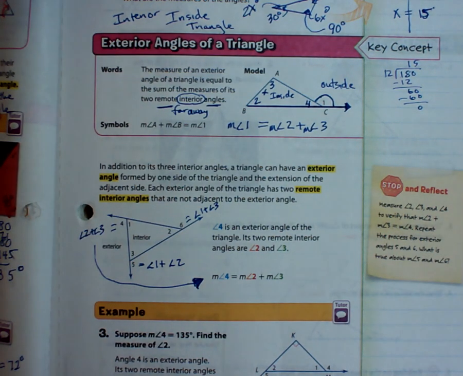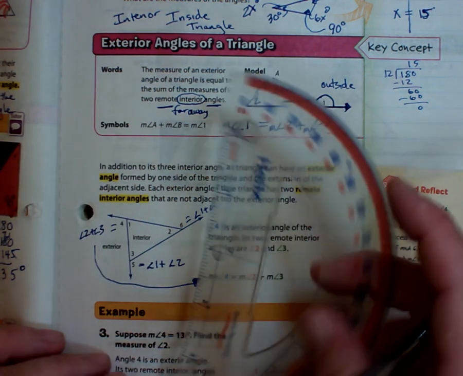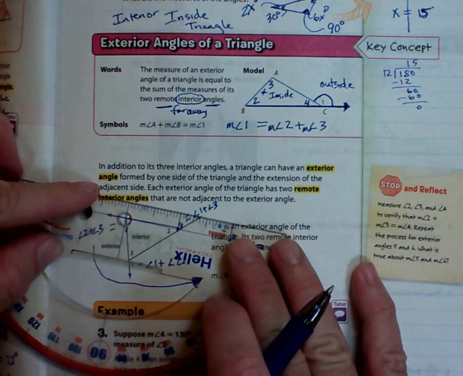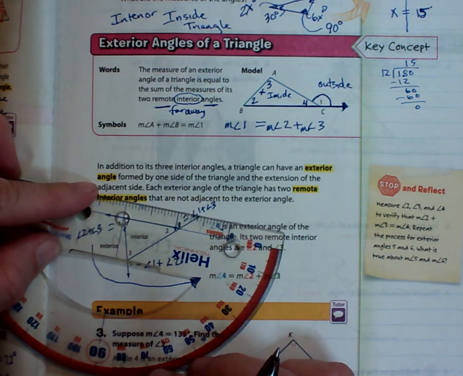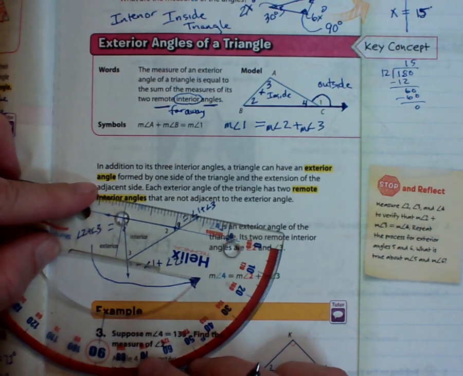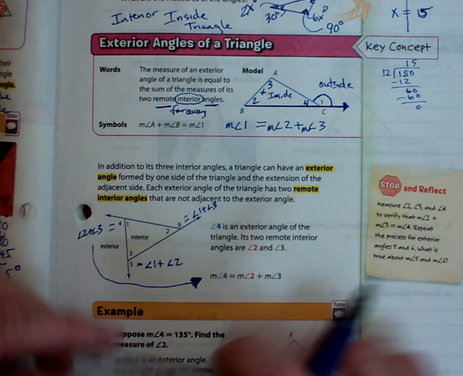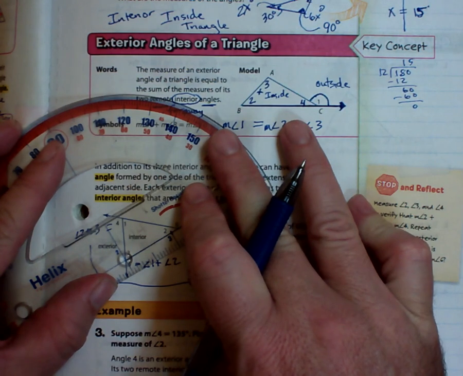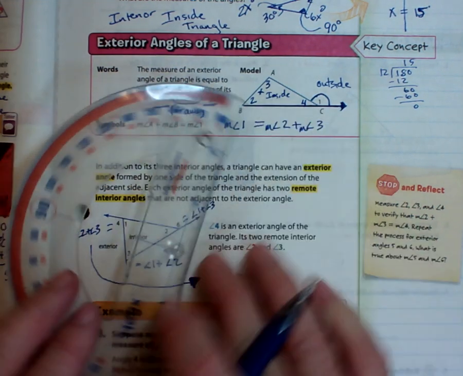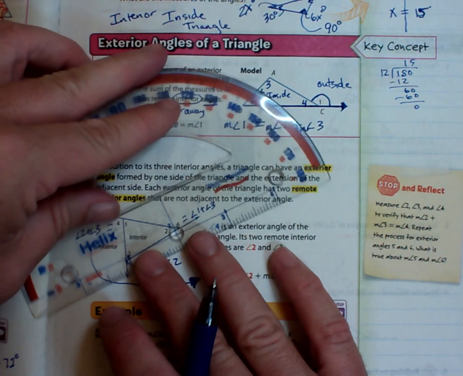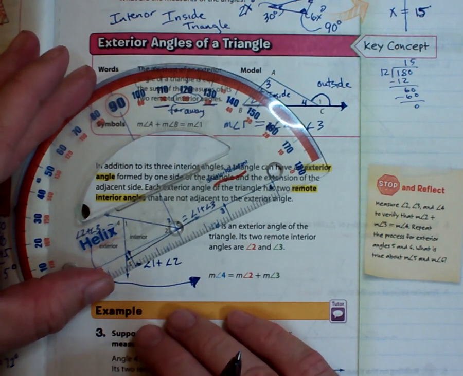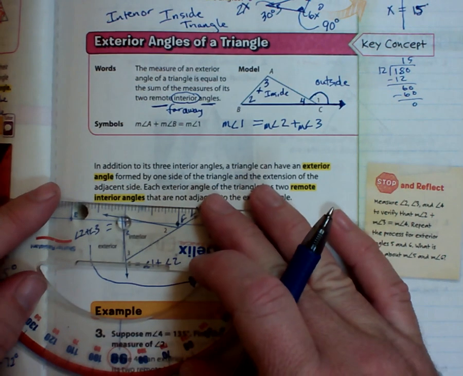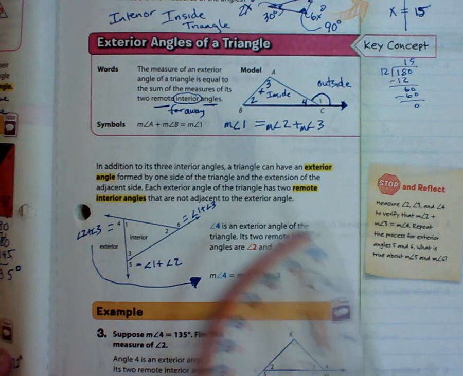You could actually take your protractor and measure that angle. Angle 4 looks to be about 110 degrees. So if I was to measure angle 3, which is 60, and angle 2, which is 40, that's 110. Yeah, that adds up. So you can use your tool if you have one.